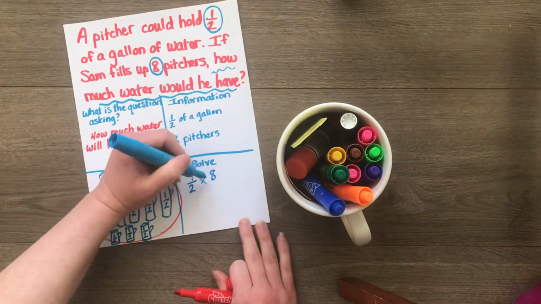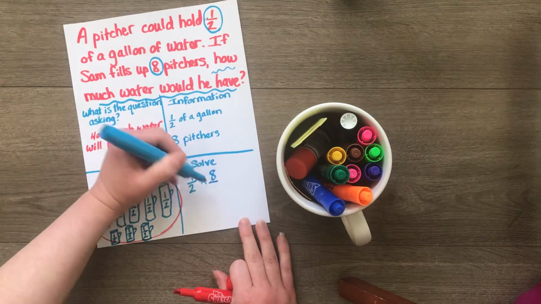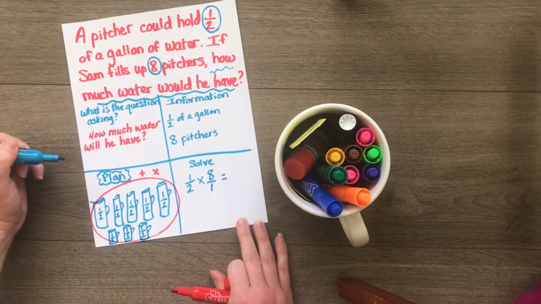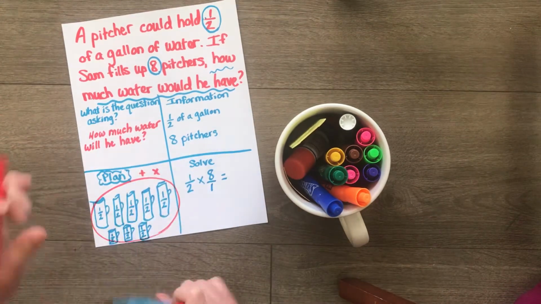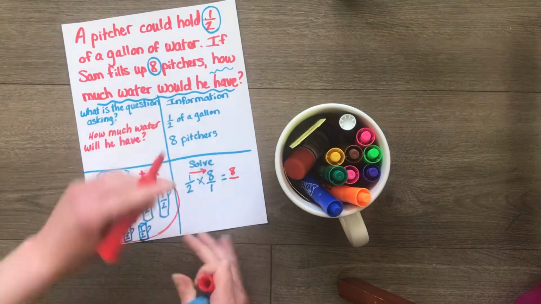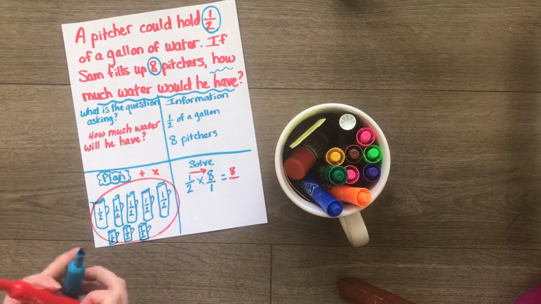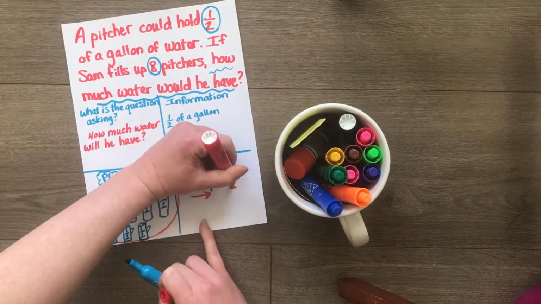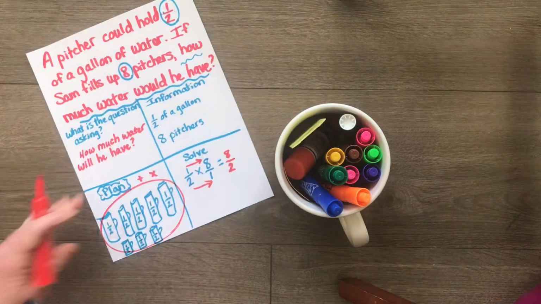Before I multiply, I know when I multiply times a whole number, I have to make my whole number into a fraction. So let me do that. Now, I'm going to multiply right on through. 1 times 8 is 8. 2 times 1 is 2. So I have 8 halves.